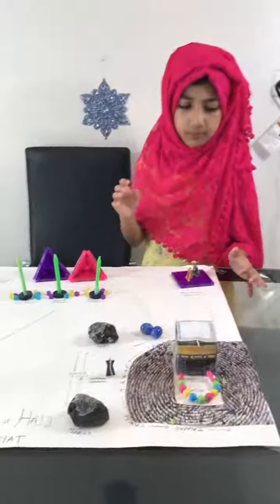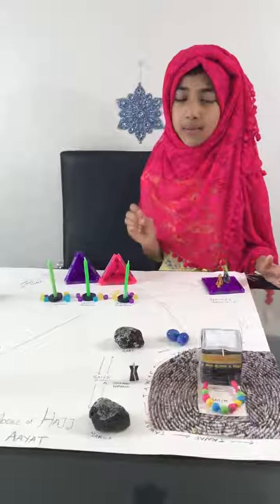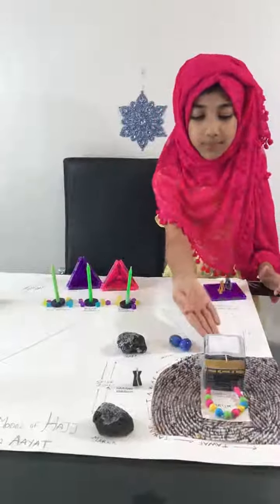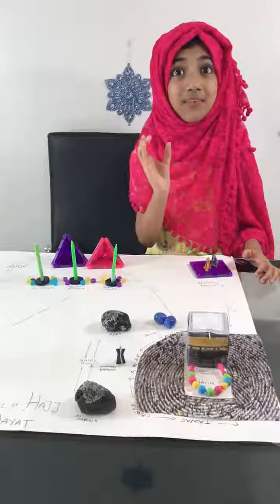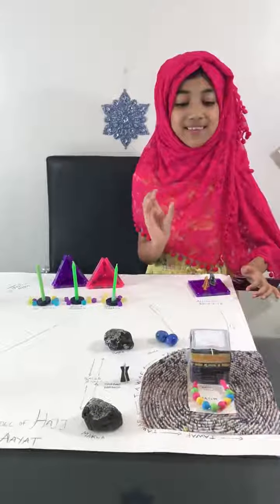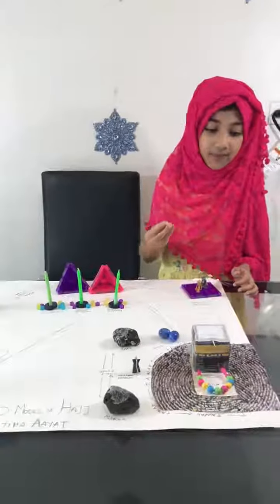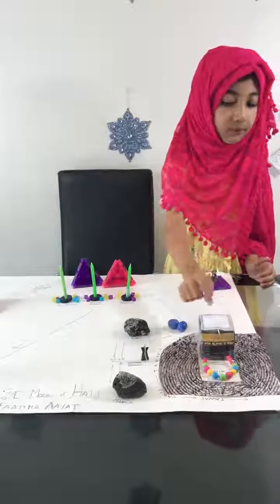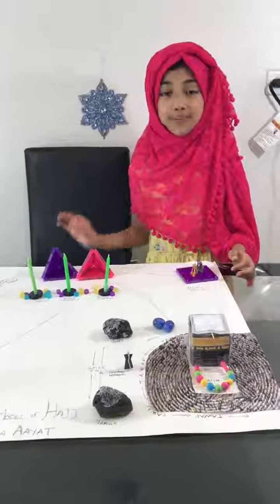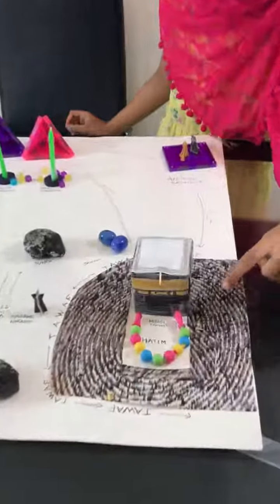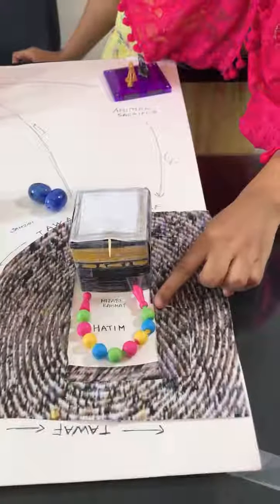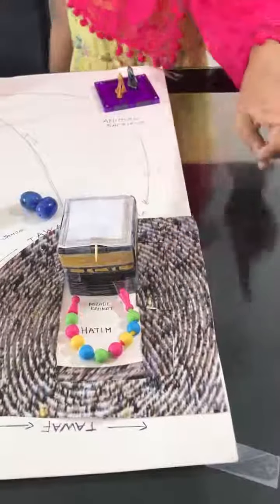And my friends, when Ibrahim salam and Ismail salam built this Kaaba, they actually built it in a rectangle. But due to some incident causing a fire, it was rebuilt as a square. And to represent the rest of the Kaaba, they put a semicircle there, which is called the Hatim.